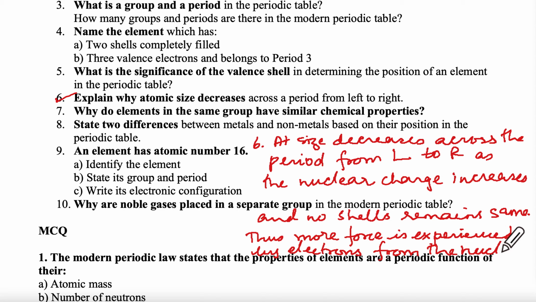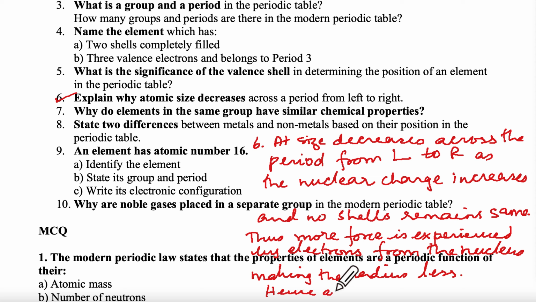Does it make sense to you? Nucleus making the radius less, correct? Radius less, hence atomic size decreases.